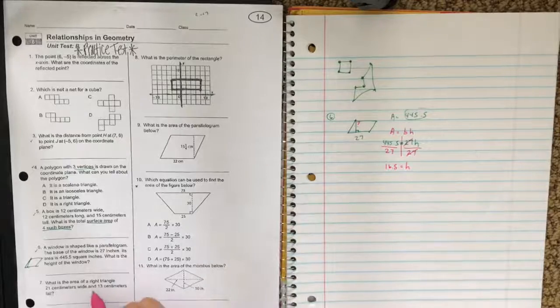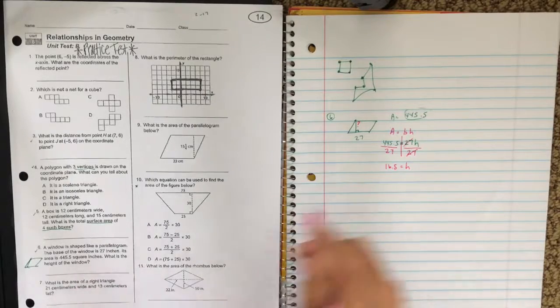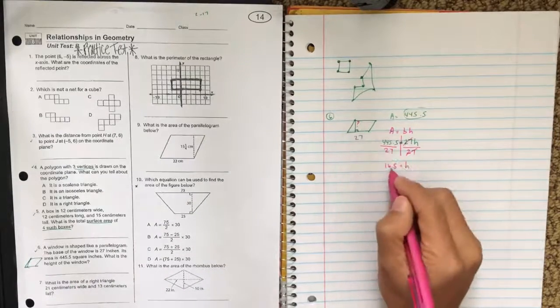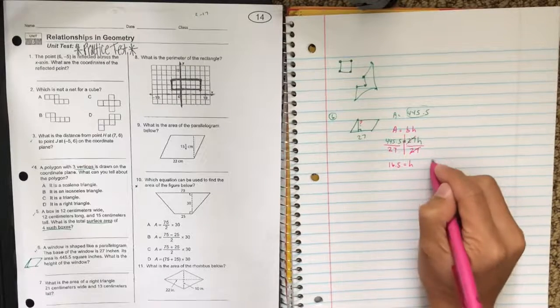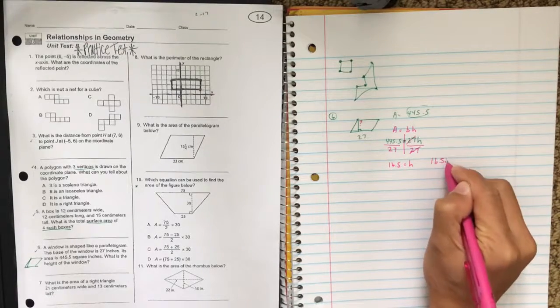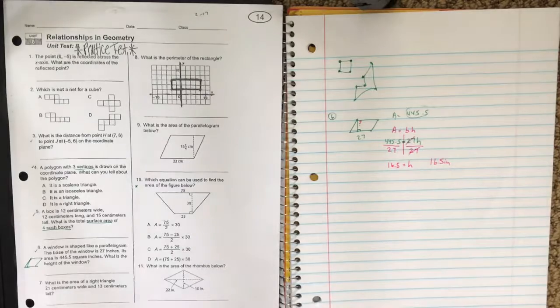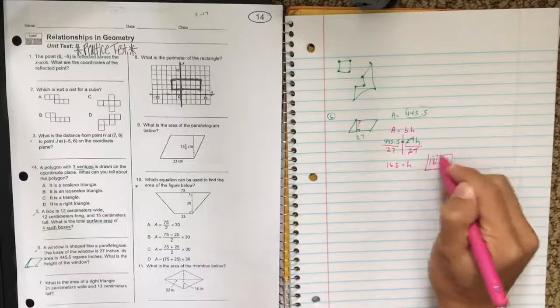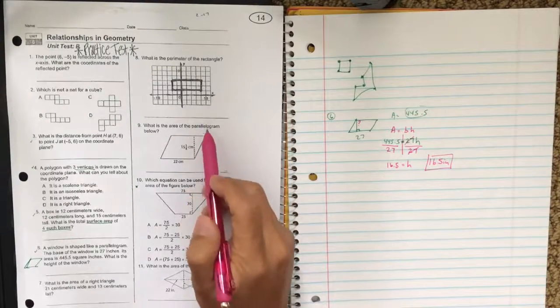Now, they were talking about inches. Yep, so it should be 16.5 inches. That's our answer. Number 8, I feel like you guys can do.